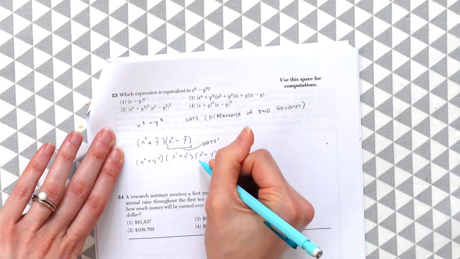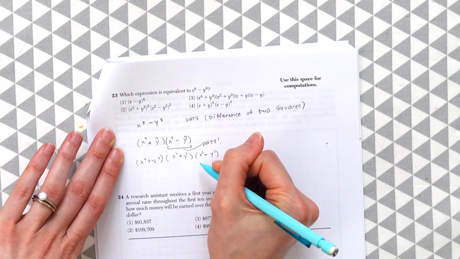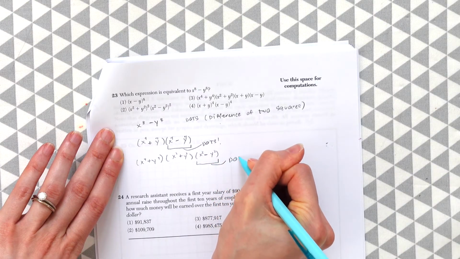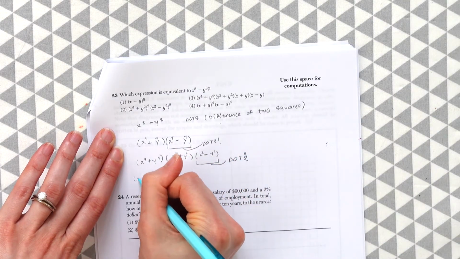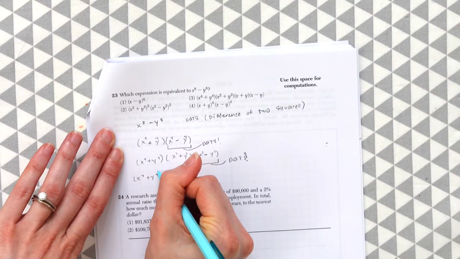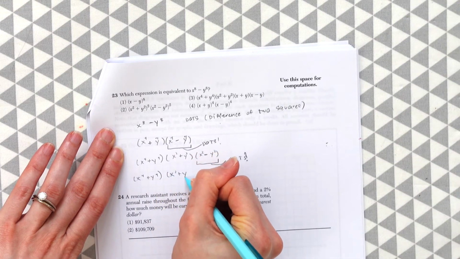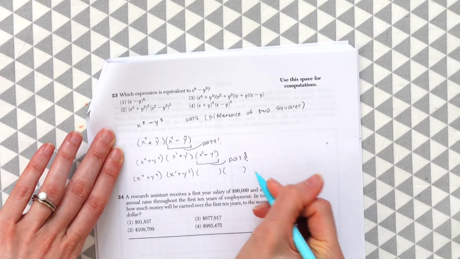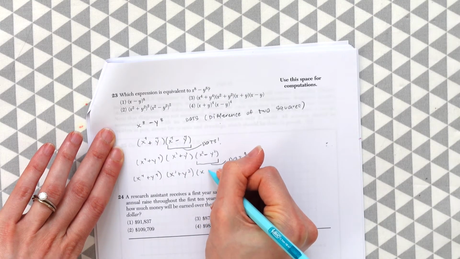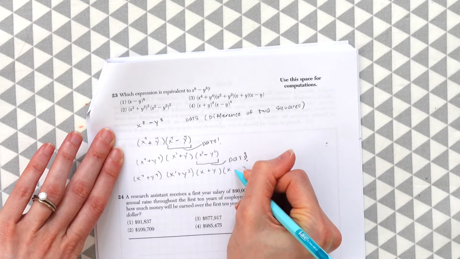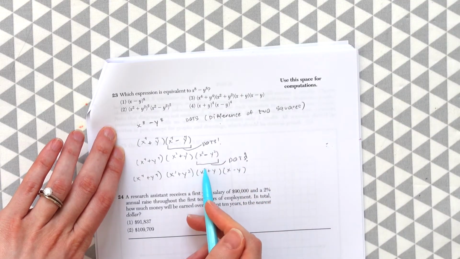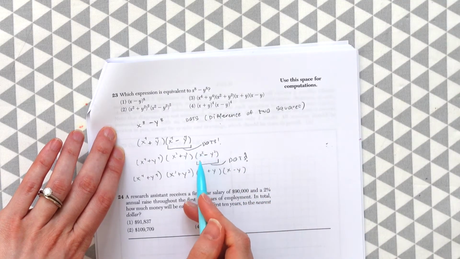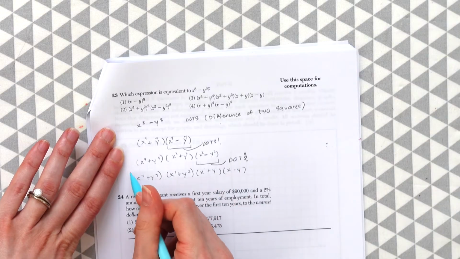And notice again, we can do dots one more time right here. So we're doing dots. Okay, so we have x to the fourth plus y to the fourth, x squared plus y squared, and then I'm pretty sure this is our last one. We have x plus y times x minus y. And the power 2 divided by 2 would just be 1, so we could just leave it like this.